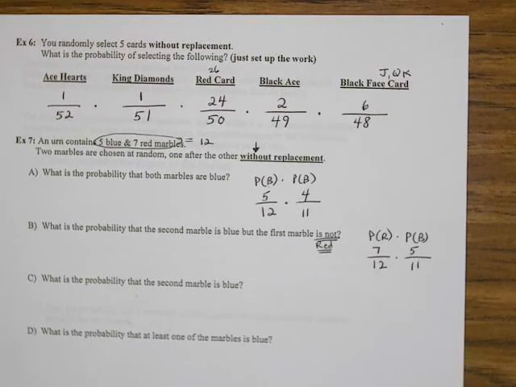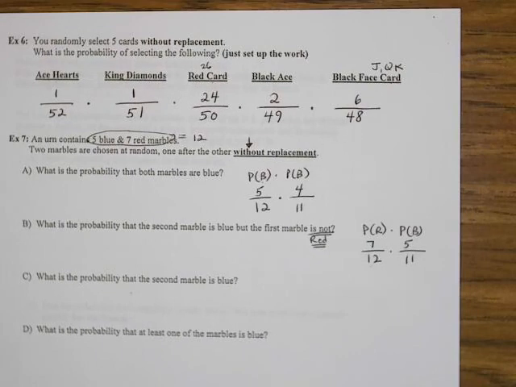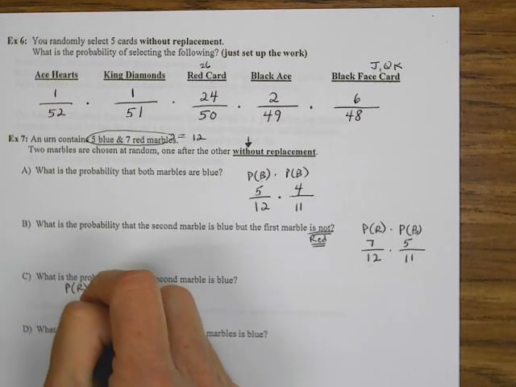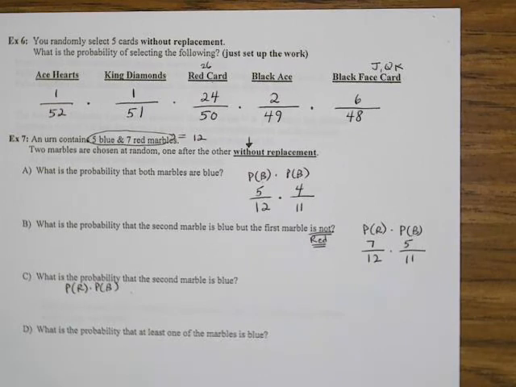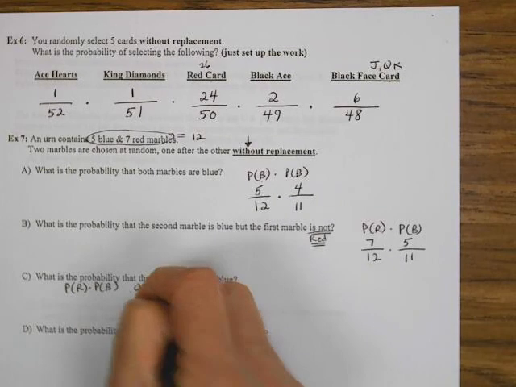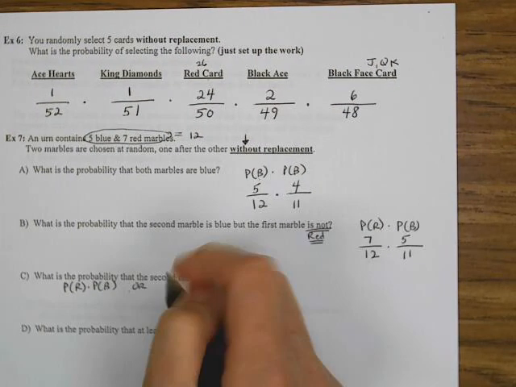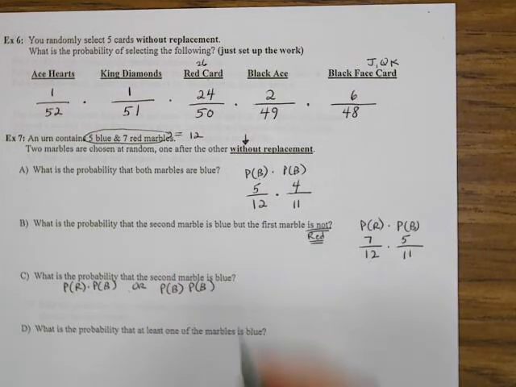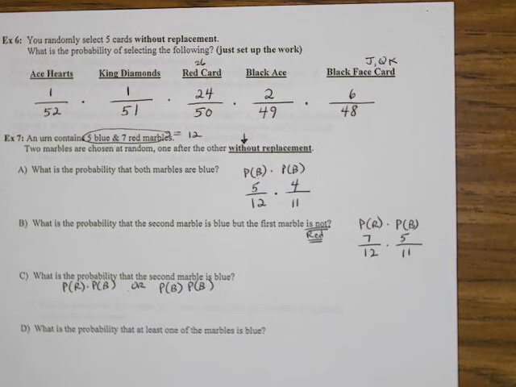Part C, what is the probability that the second marble is blue? I hope you realize here we have a couple of cases because it doesn't tell us anything about the first marble. So we have 2 separate cases. We have the case where the first one could be red and the second one could be blue. Or, right? The second one just has to be blue, so the first one could be blue and the second one could be blue. So those are the two options I have.